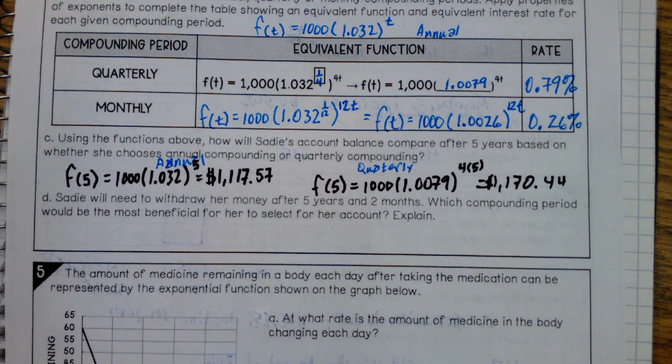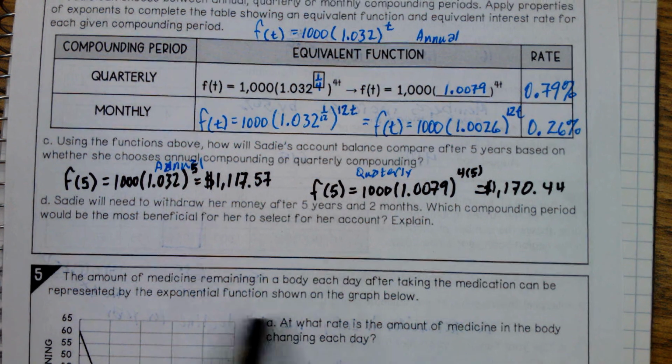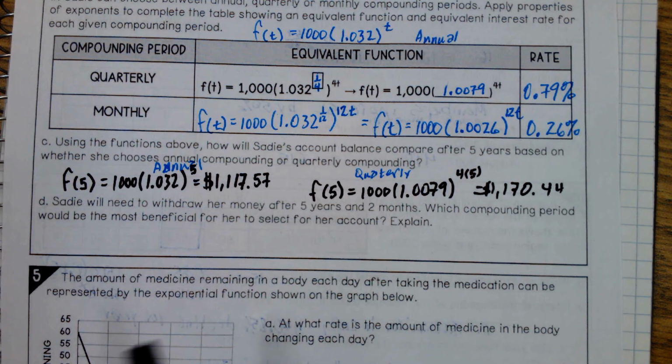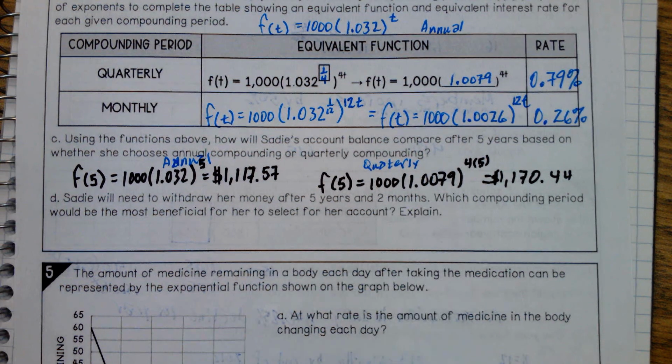Okay. Let's try the next one. It said, Sadie will need to withdraw her money after 5 years and 2 months. Which compounding period would be the most beneficial for her account? Well, 5 years and 5 years, 2 months. Out of these two, which one do you think would be better?